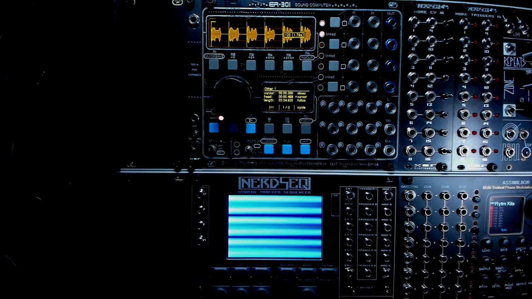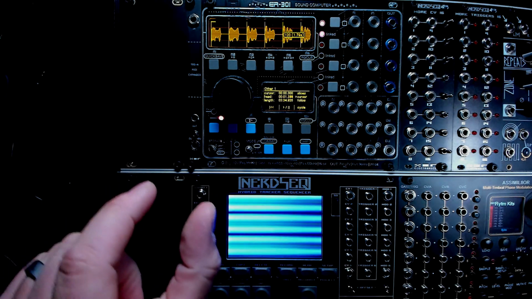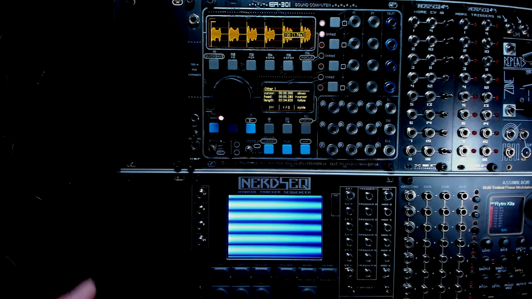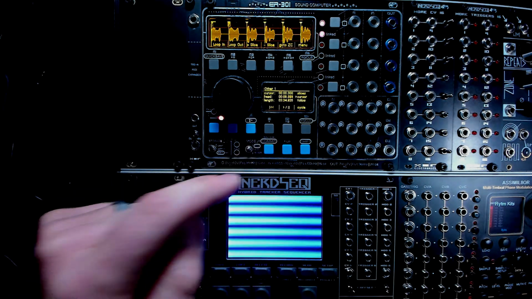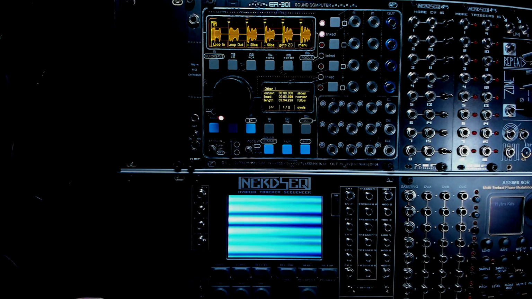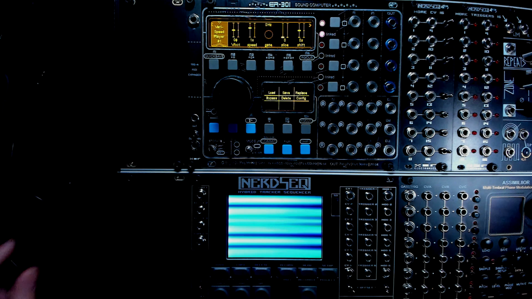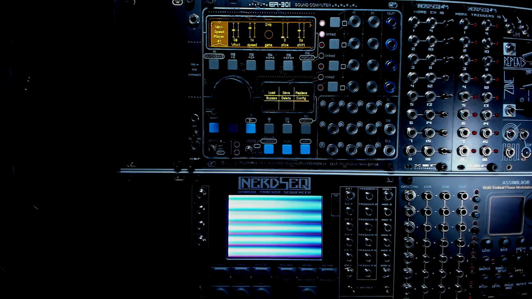You could get a lot more into the ER301 by really squeezing every sample together, but then you would have to go in and manually put 120 slice markers, which just seems crazy. Alright, so now we have our slices. Now we need to be able to select the slice. So let's start adding some CV.